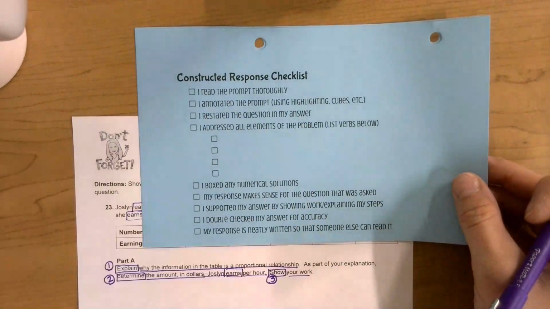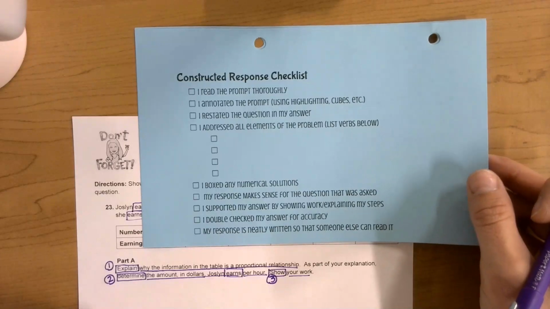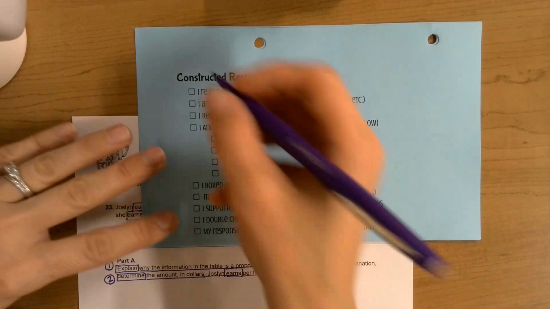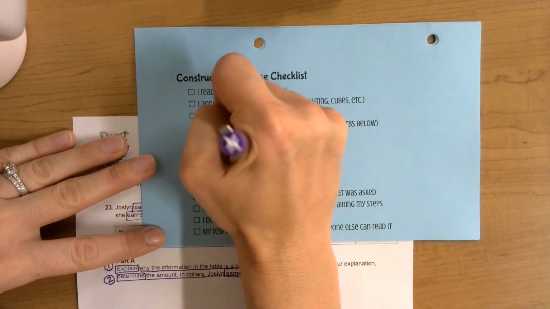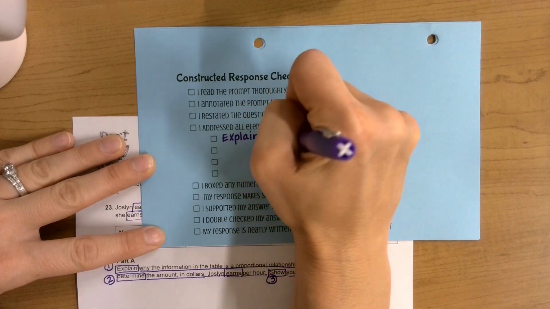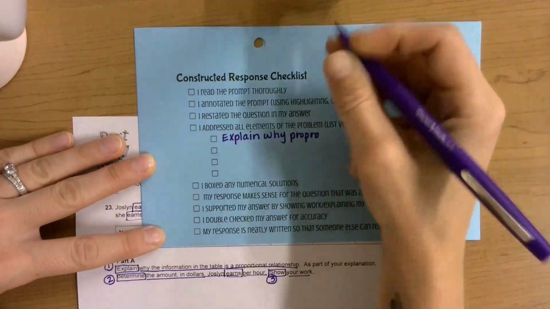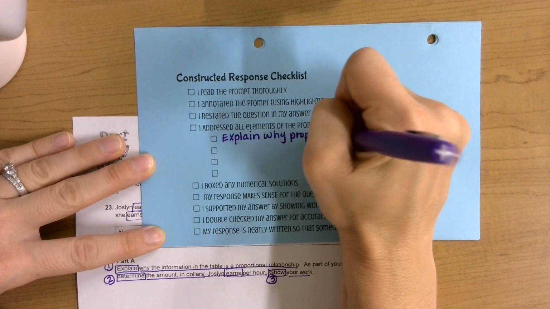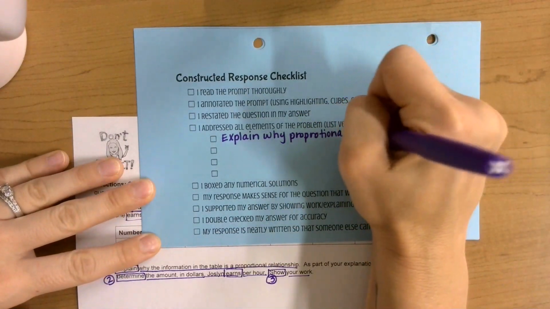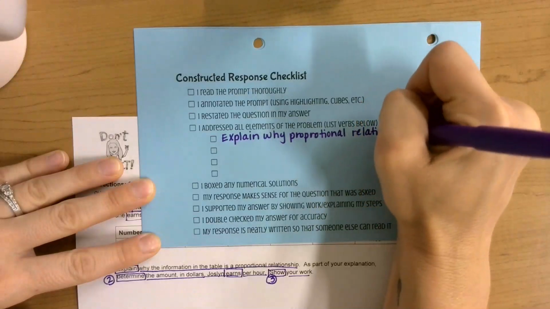All right, so then going back here, I addressed all elements in the problem. List the verbs below. So let's just list them so we have them on our checklist. Explain was one of the verbs, and we're explaining why it's a proportional relationship. It's really important to make sure you understand what it's asking you to do so you can make sure you're answering it correctly.